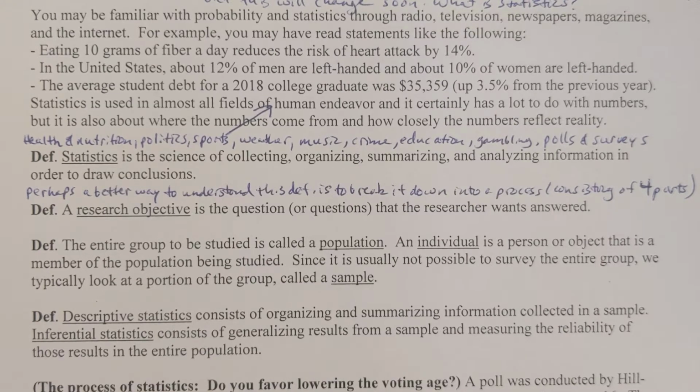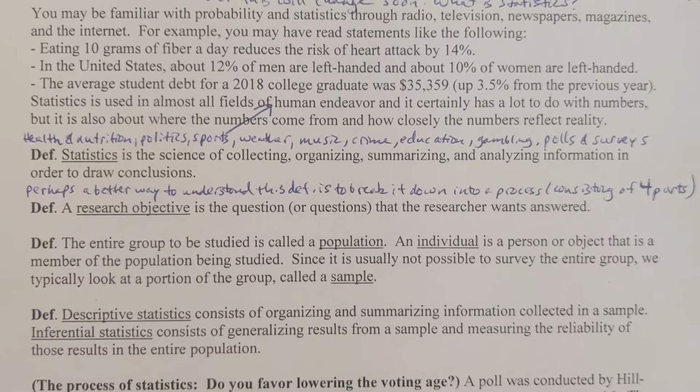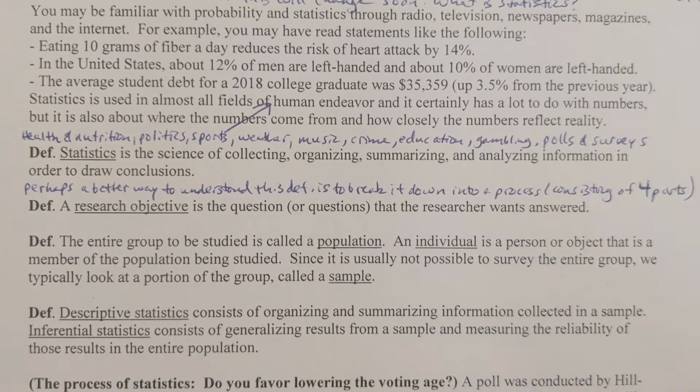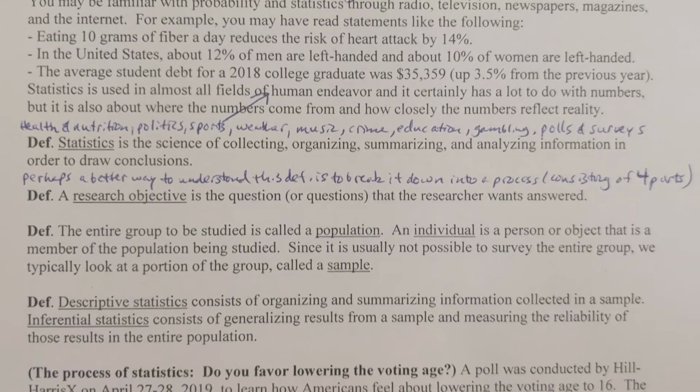So statistics is used in almost all fields of human endeavor, and I've got a bunch listed here. So you find them in health and nutrition, politics, sports, weather, music, crime, education, gambling, polls, and surveys. And it certainly has a lot to do with the numbers, but it's also where the numbers come from and how closely the numbers reflect reality.